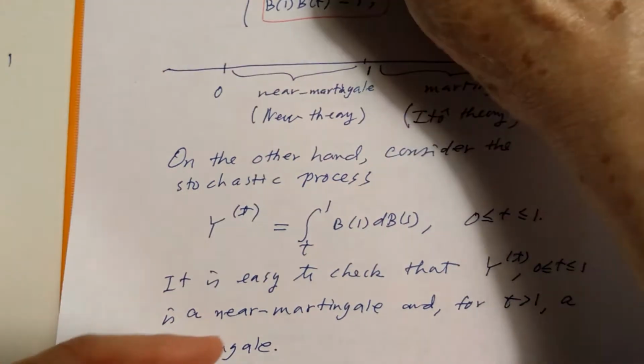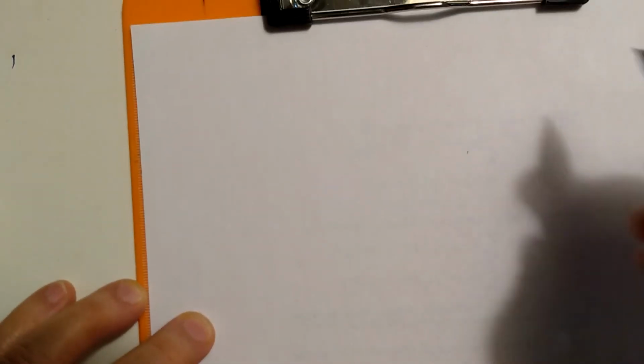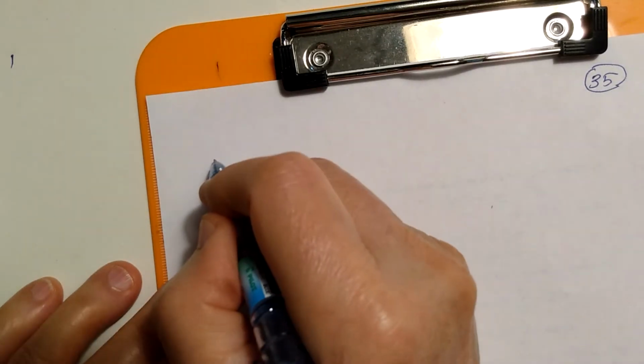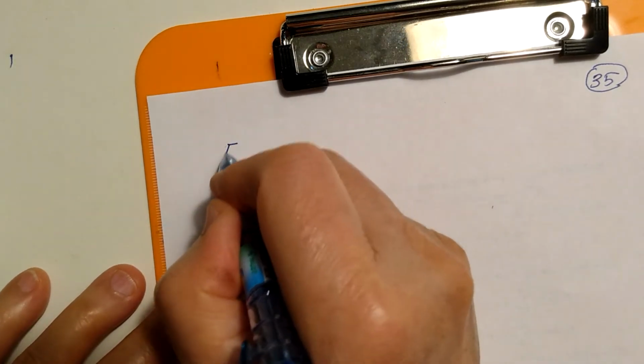Okay, let's go to the next page. So this is page 35. Example 2.